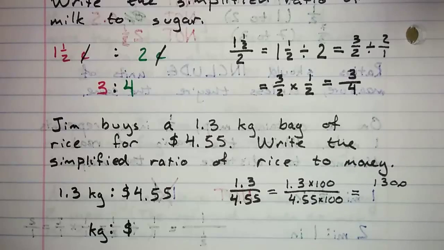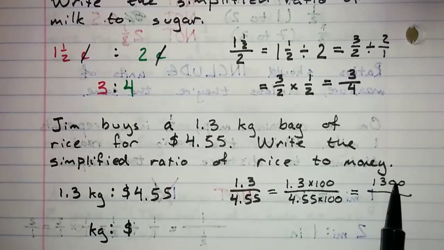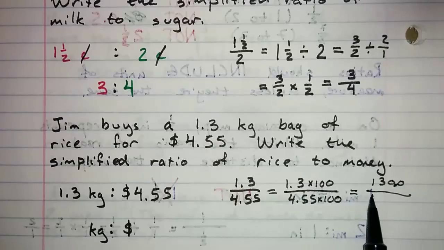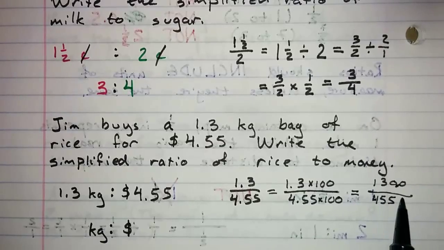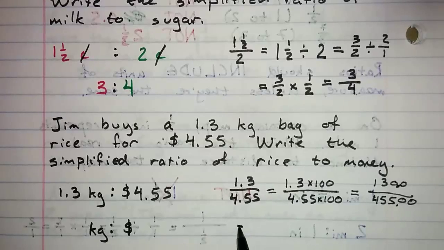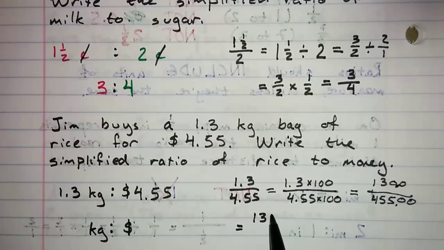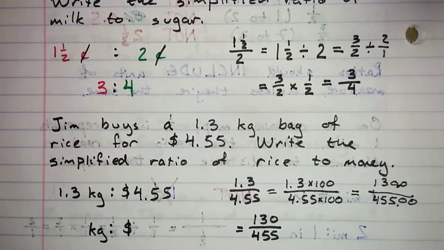Put 1 digit after the decimal point. Ignore the decimal points and multiply. Put 2 digits after the decimal point. Either way, we end up with 130 over 455.